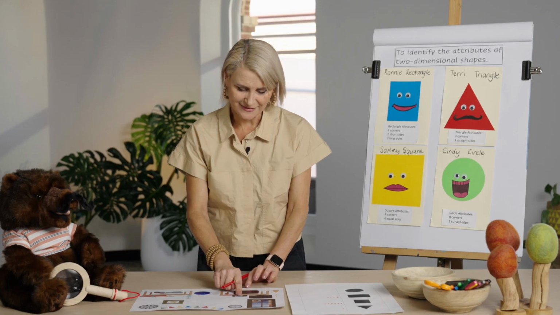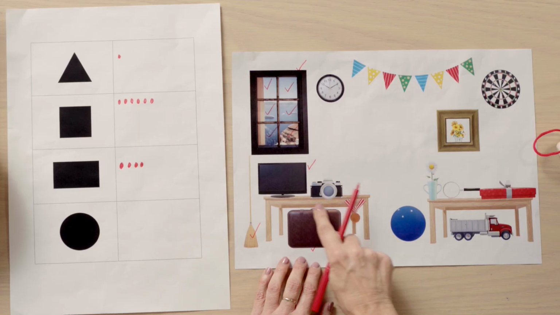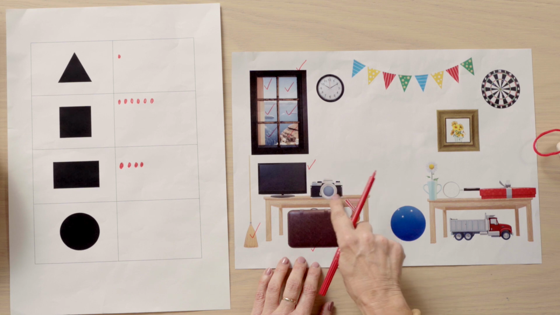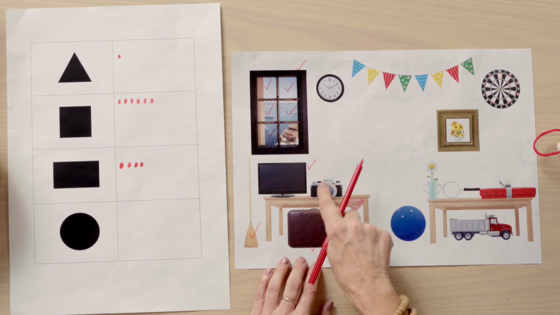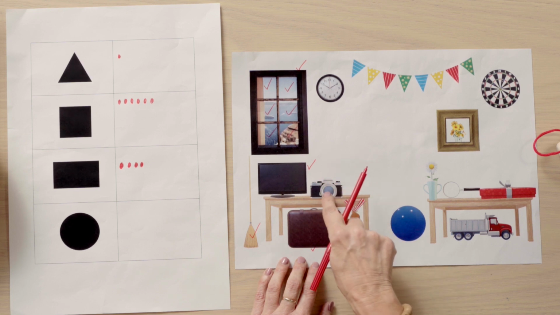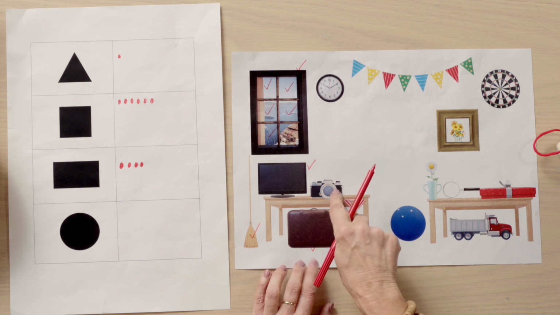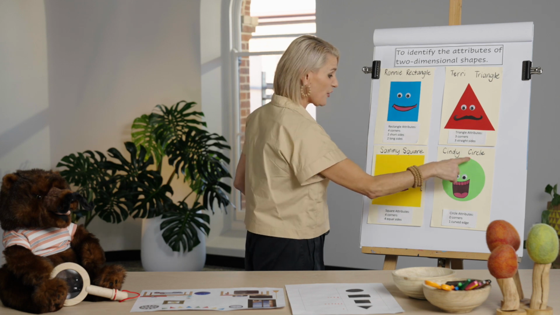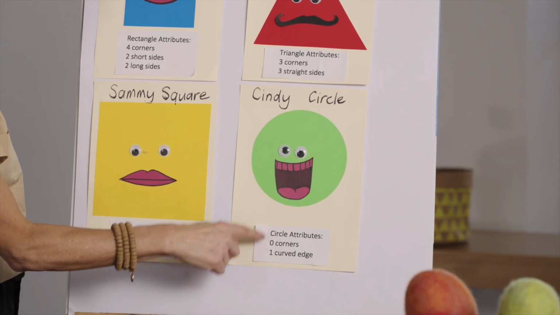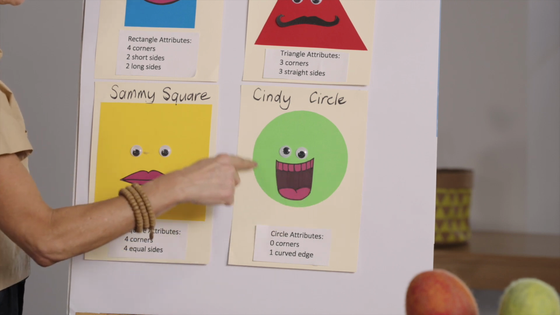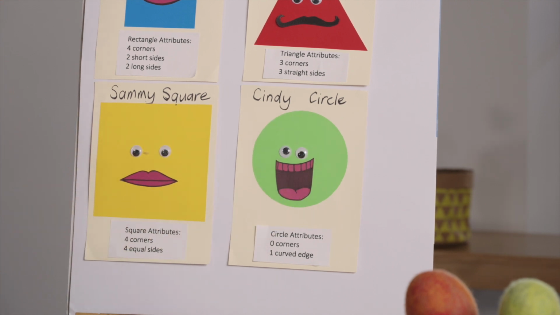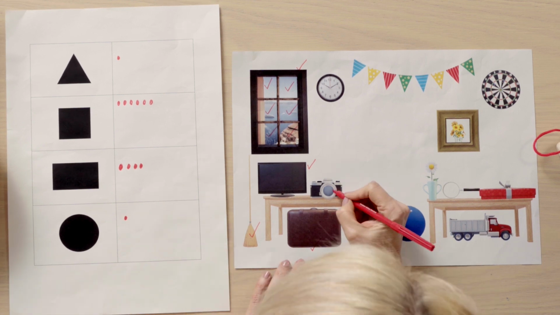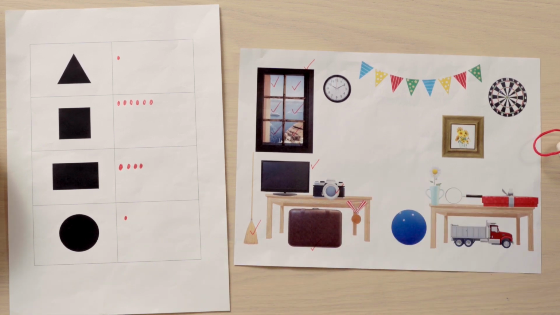Let's move over here. I can see, I think it's a camera, and I'm looking at a shape that has no corners and a continuous curve. Do you know what shape that one is? Let's check. No corners and a continuous curve. 0 corners, 1 continuous curved edge. That's a circle like Cindy's circle. Let's give it a mark. Finally, we have a circle that we found.